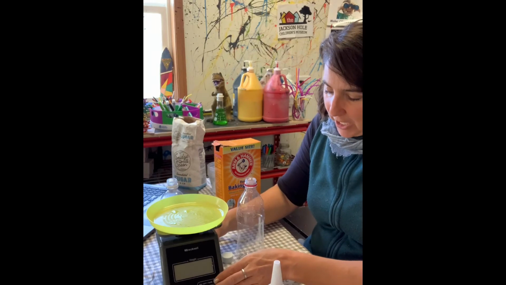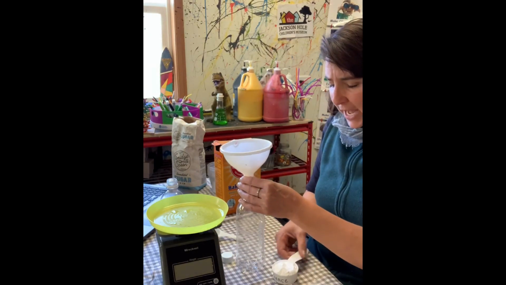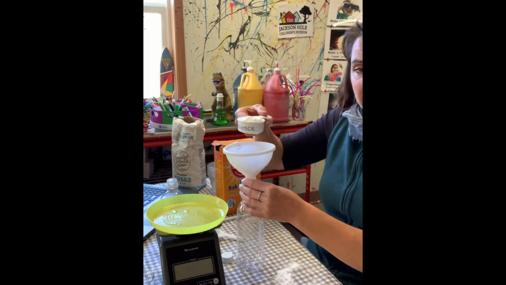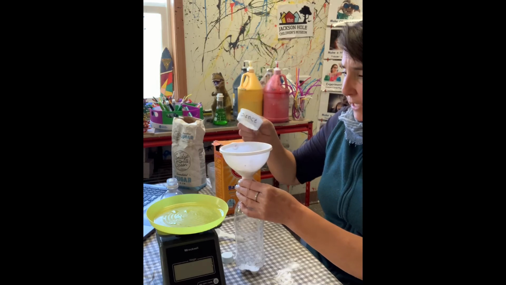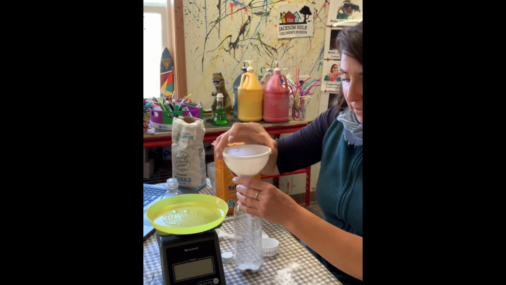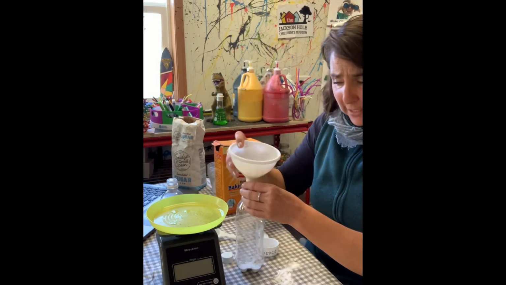So I'm going to turn this on. Well, actually I'm not. I'm going to use a funnel, and I have a 1/4 cup of baking soda that I'm going to put in this bottle. It takes a little practice. You can see I already spilled when I was practicing this a little bit.